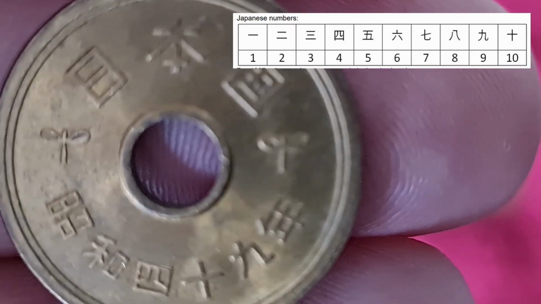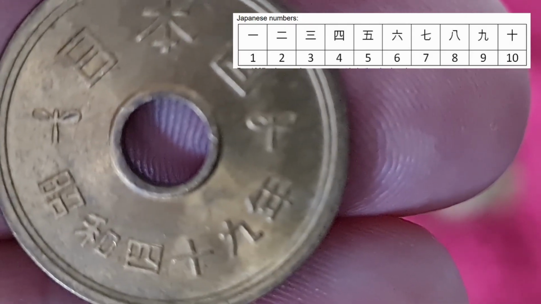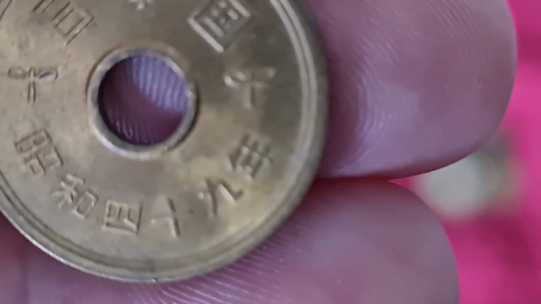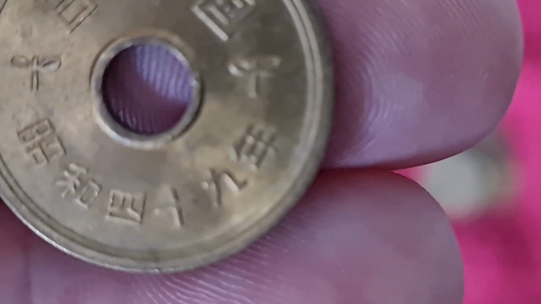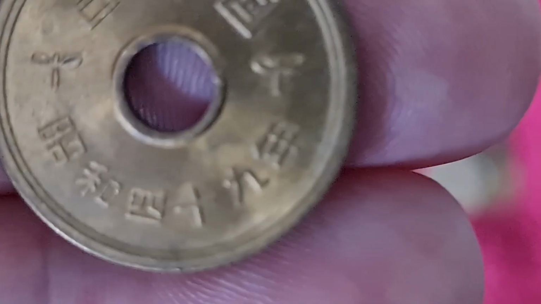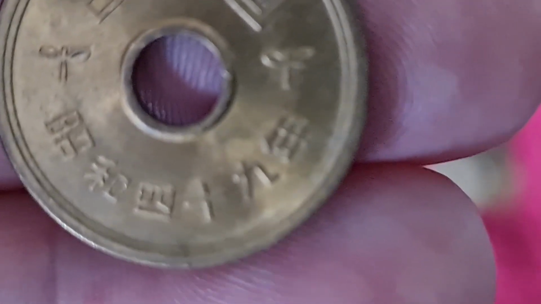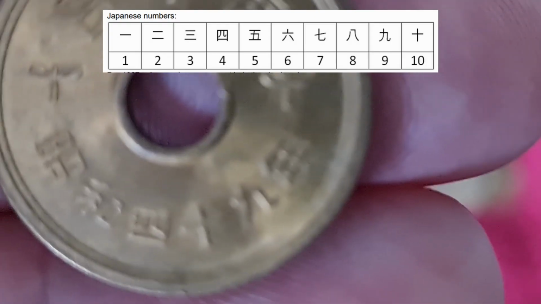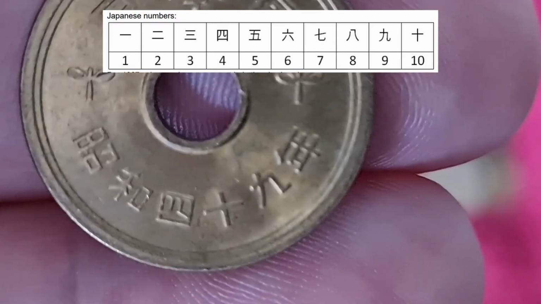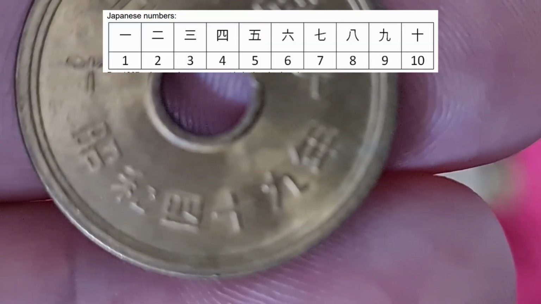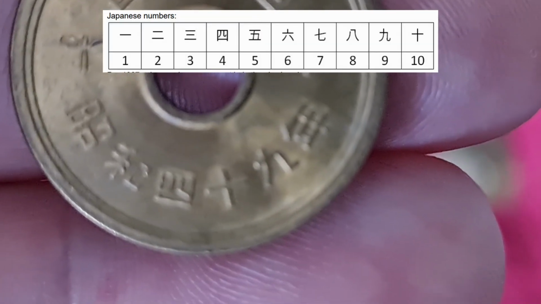The numbers are a mix of single digits until you have the plus sign or the cross character, which denotes a multiple of 10. So on the coin I've got here, it's a 4, a cross, which makes it 40. And the third character is the additional year, so that's a 9.